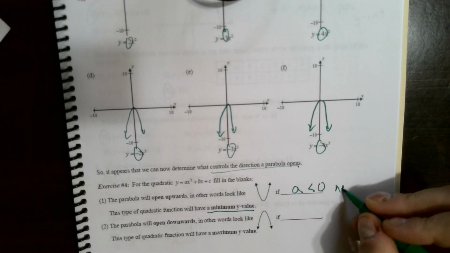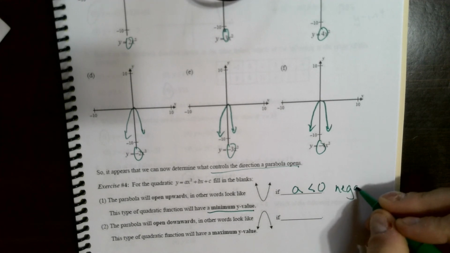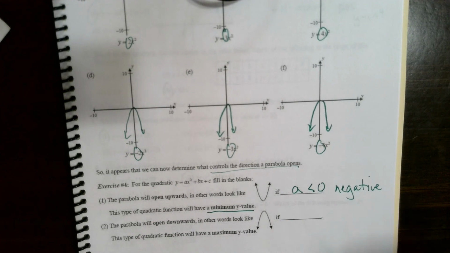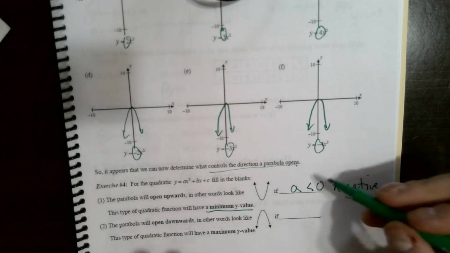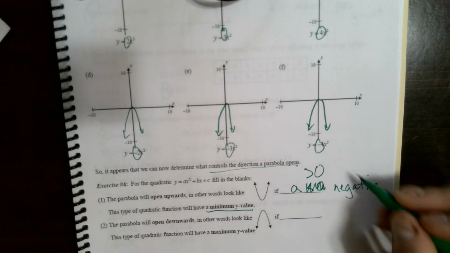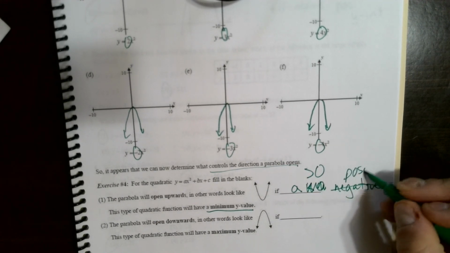Meaning that if the leading coefficient is negative, it will, sorry, pause. Okay, if it's greater than 0, positive. My mistake.